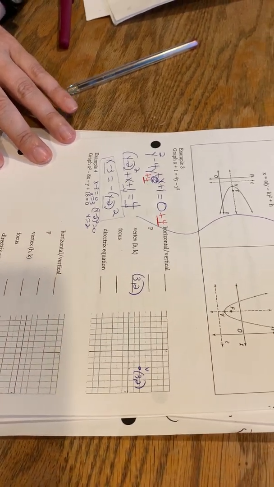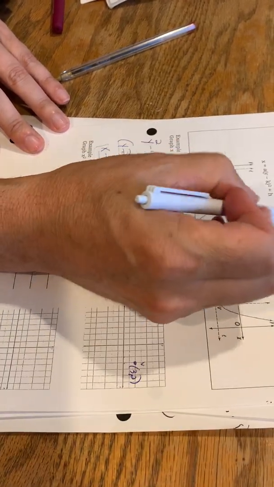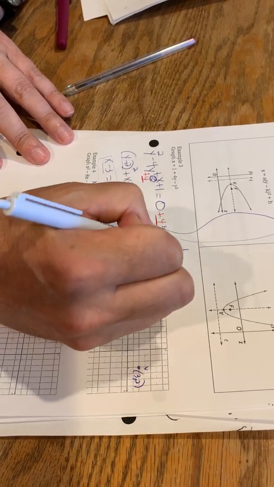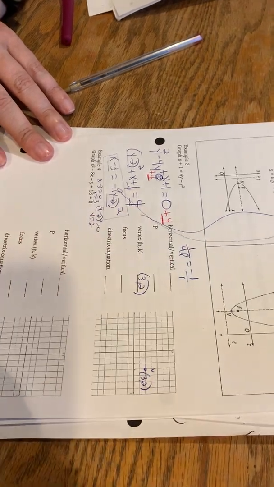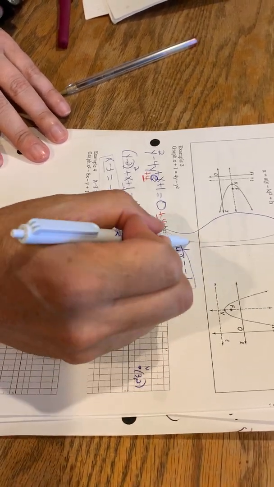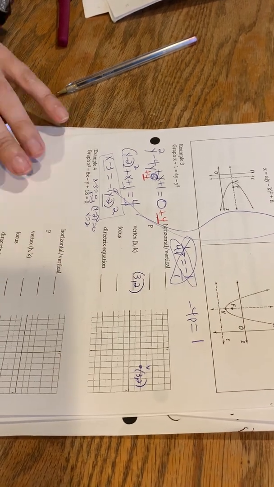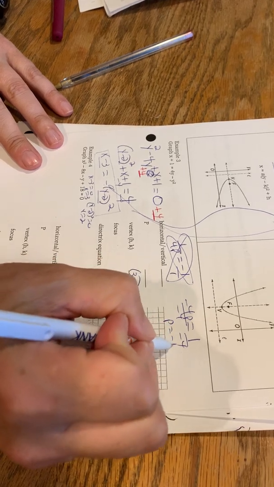To find P, I'm going to just set 1 over 4P equal to the coefficient here, which is really a negative 1. And I can solve for P. If I put this over 1, I can cross multiply. Negative 4P equals 1. Divide by negative 4, P is negative 1/4.